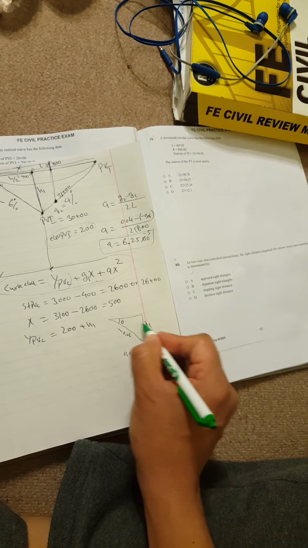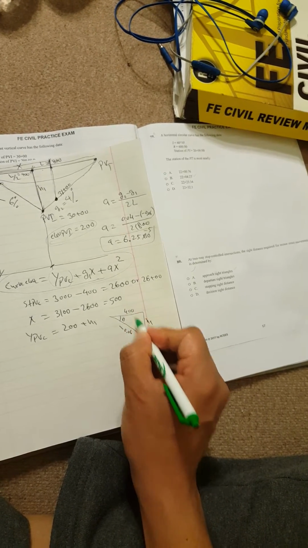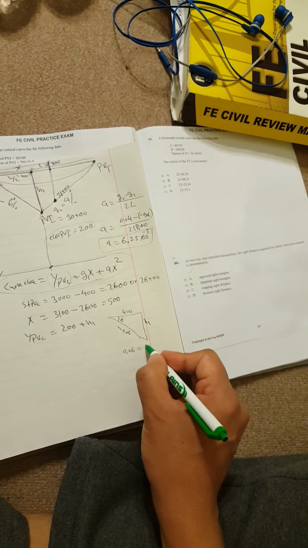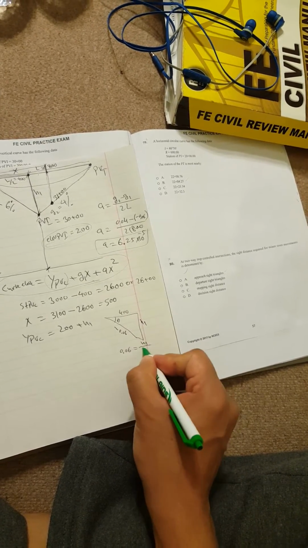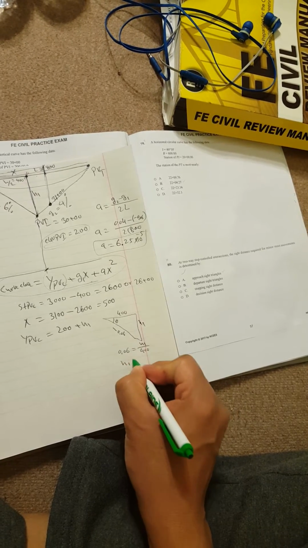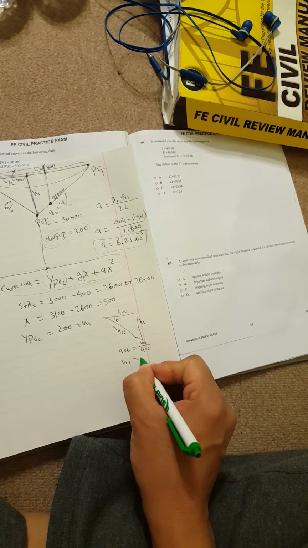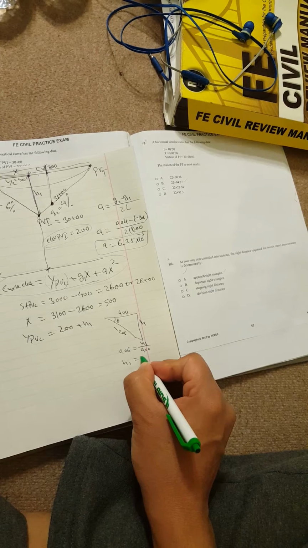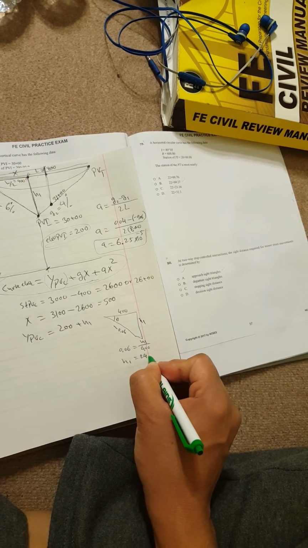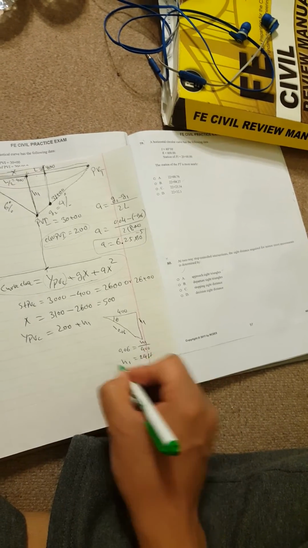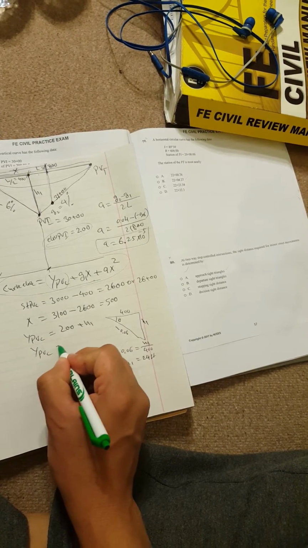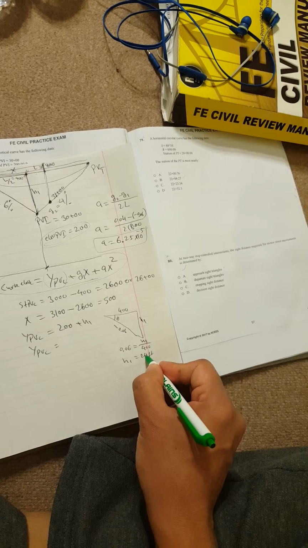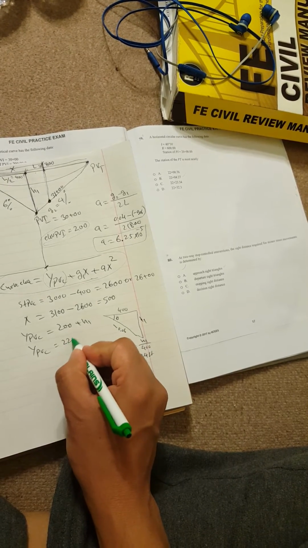What's tangent? H1 over 400. So what's H1? It is 24 feet, if you calculate this. So we have found Y PVC. 200 plus 24 is 224 feet.